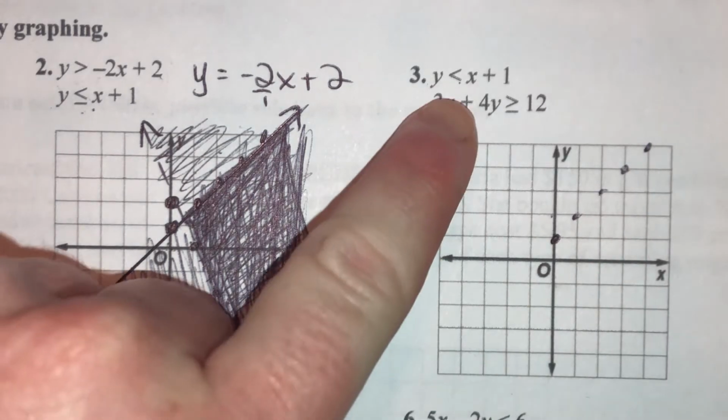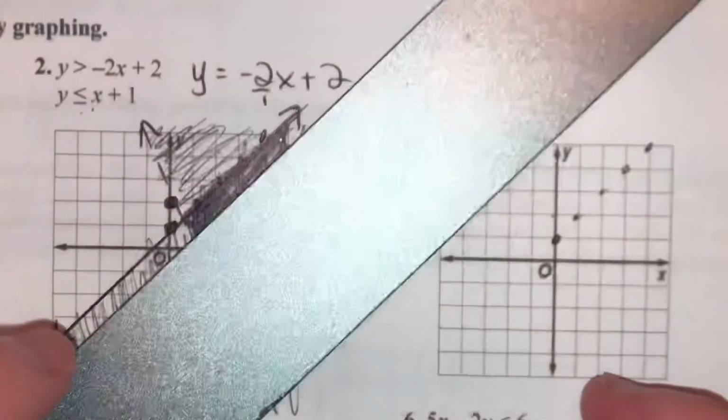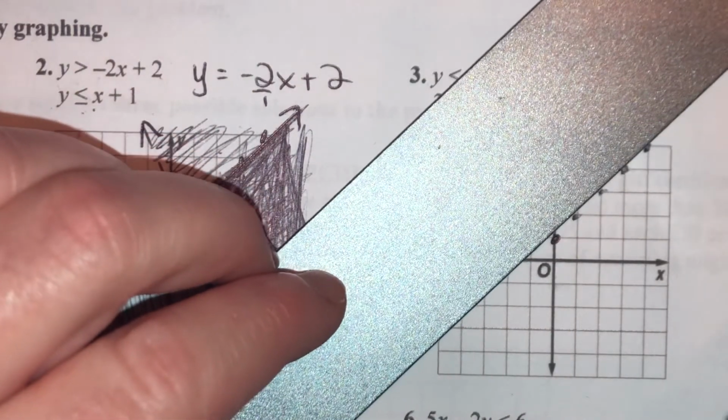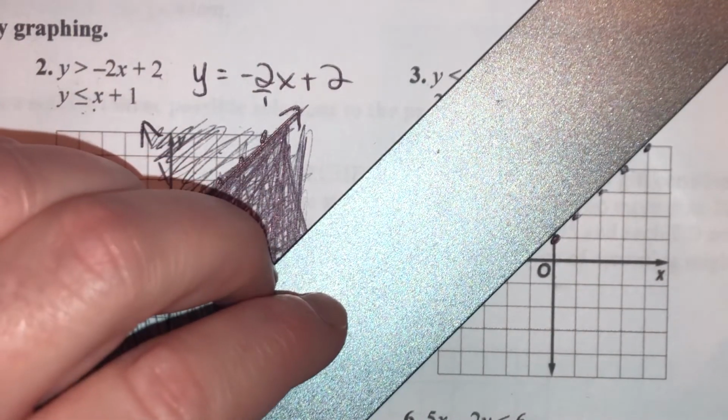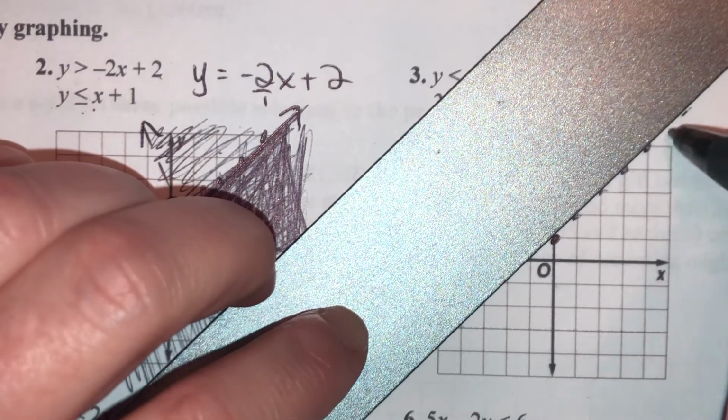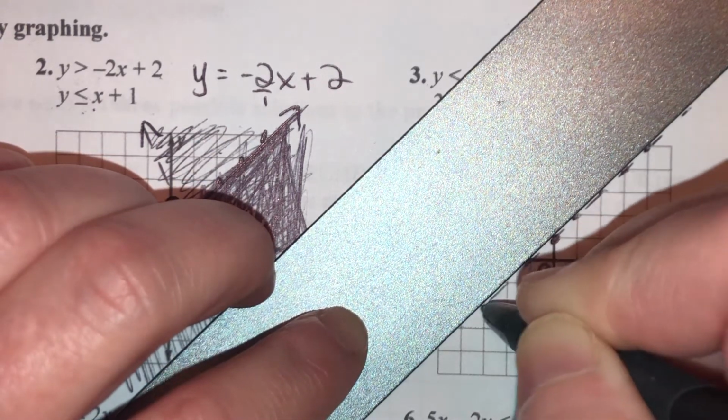And then it does not have a line under it, so I'm going to make it a dotted line. I'm going to find a straight edge, especially in these systems of inequalities, because it needs to be pretty precise.